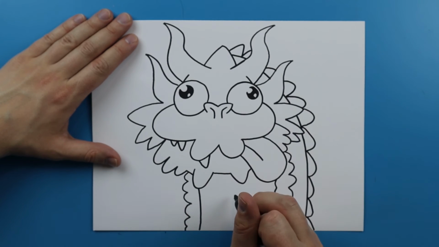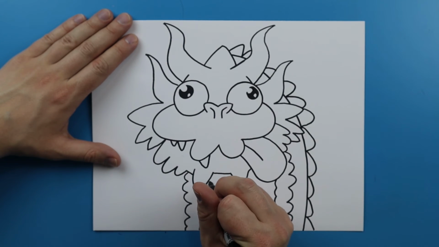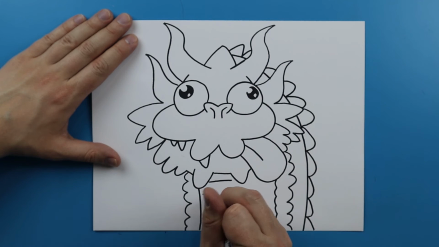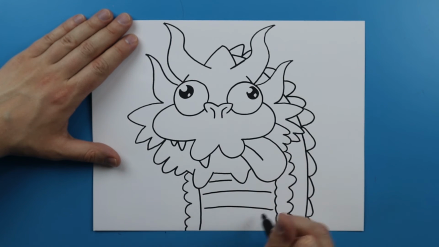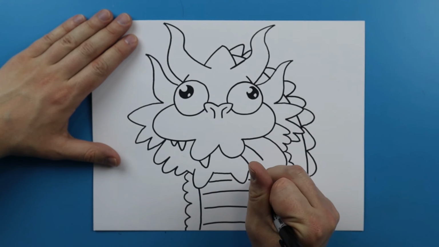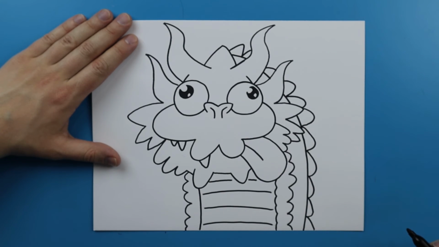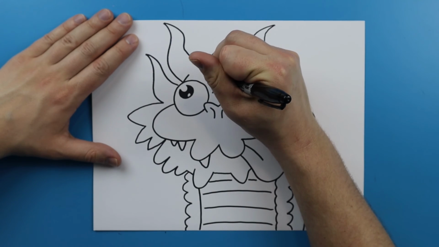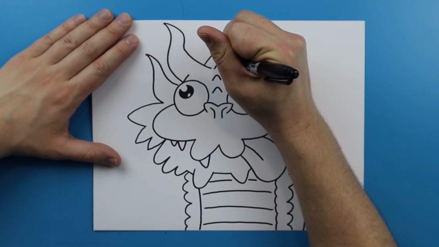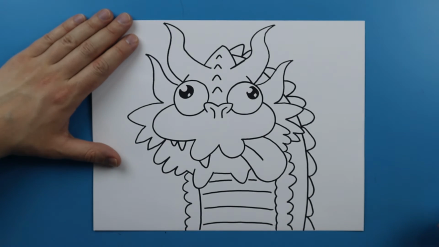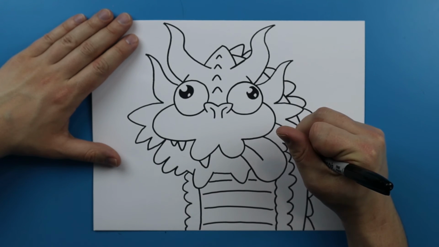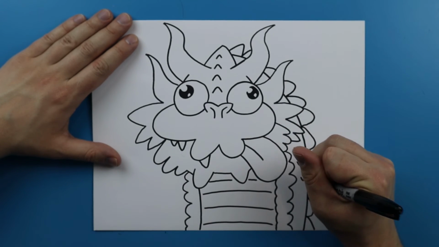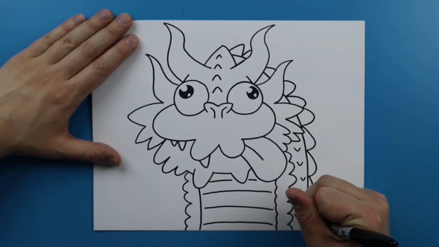Now, he's got some little stripes going across here. So I'm just going to start with one little stripe right there. And then I'm just going to kind of make some stripes going down, leave a little bit of space in between each one. Then I'm going to put a couple little triangle shapes on here just for some more little small spikes that he has. And then I'm going to just add a few little V's down here.